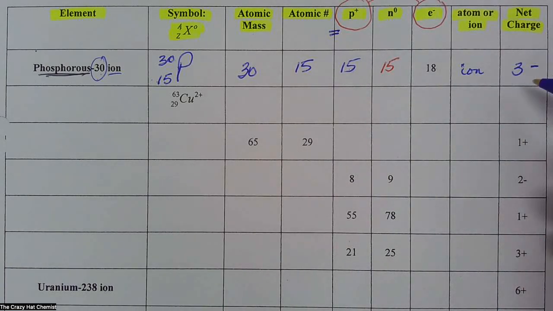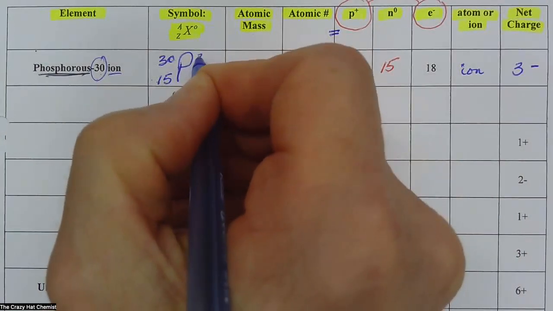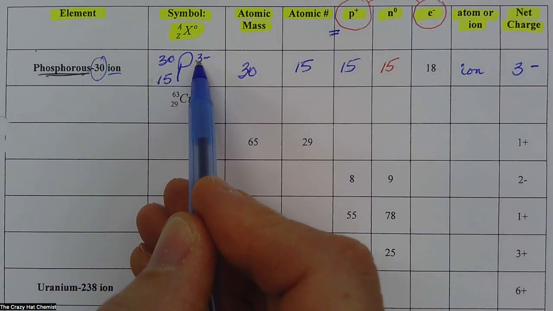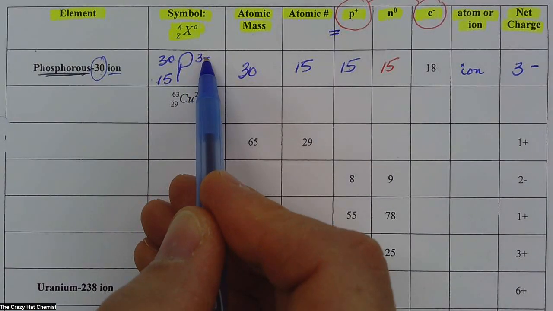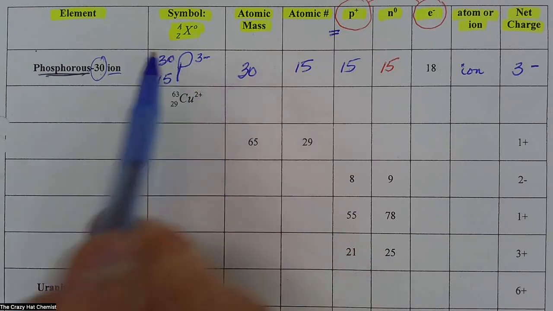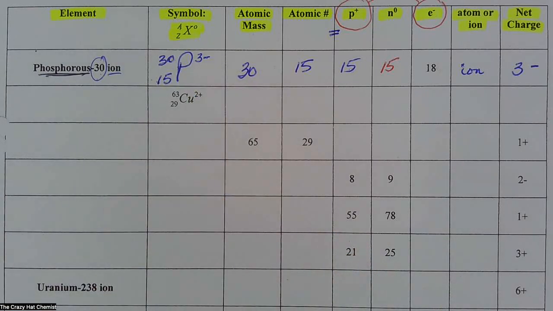Now, that's what we get. We get a 3 minus. So the net charge on this ion is a 3 minus. I'm going to place that 3 minus right here, as a superscript. By convention, the number comes first and the charge comes second. Now we have standard nuclear notation of an ion of that isotope. Fantastic. That's our first example. Let's keep going and see if we can complete the rest of this. We have a number of squares to fill in, and we'll be able to do that here.